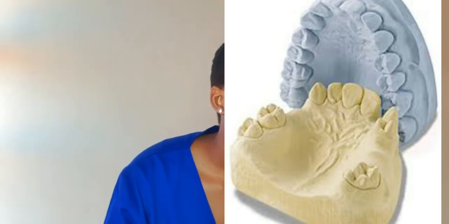And then diagnostic models, also known as study casts, basically used for diagnosis as well as aiding in the treatment plan, and they can also be used for case presentations, as I highlighted before. So here, guys, they talk about the goal of orthodontic treatment. These are very important. These are Andrews' 6 keys to normal occlusion.